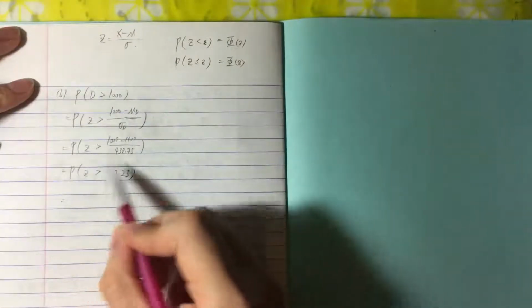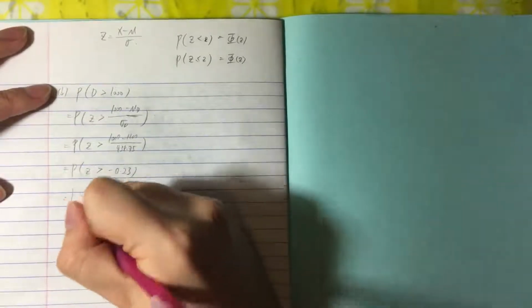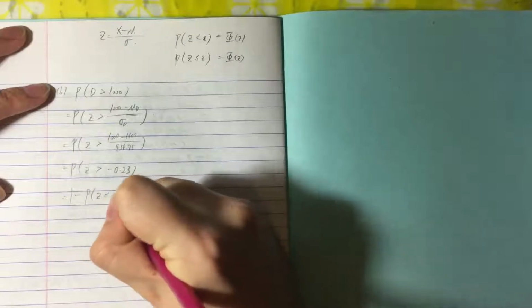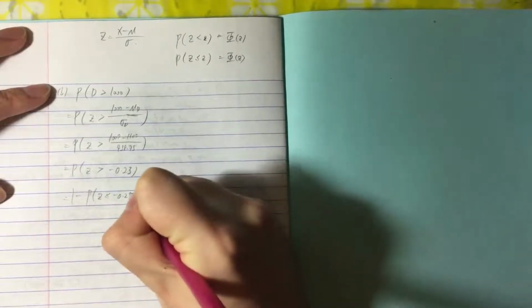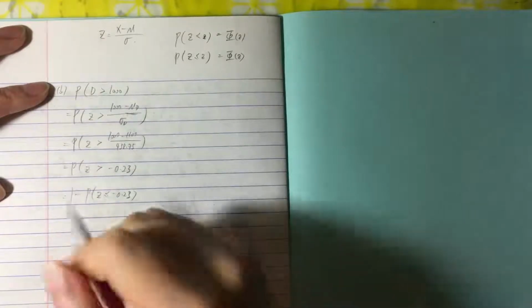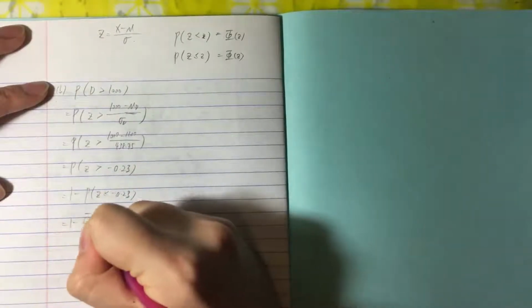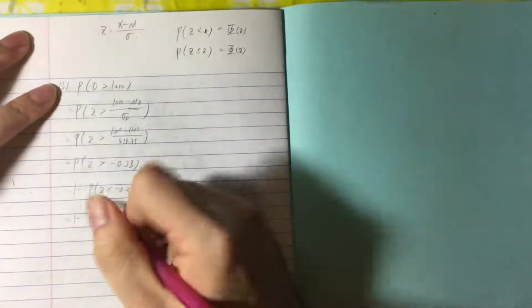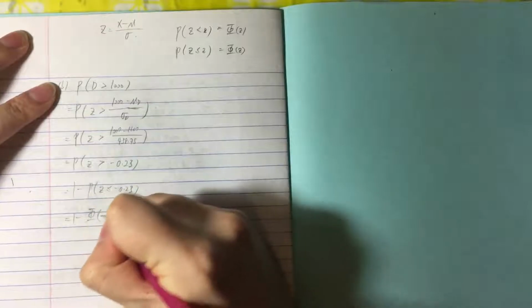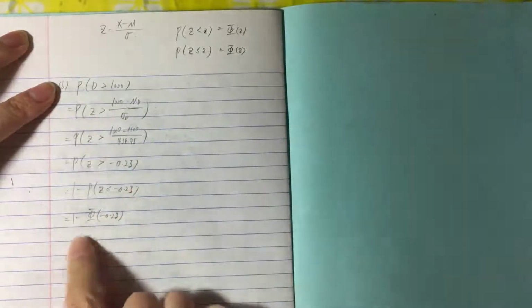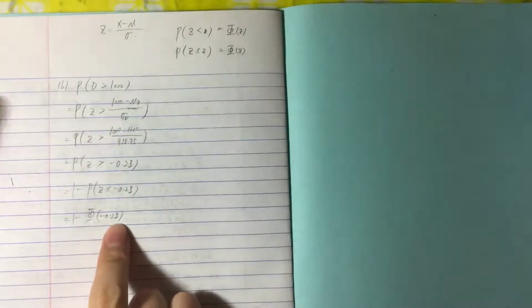Since here we have Z greater than some number, I can use the complement, write it as 1 minus probability that Z is less or equal to negative 0.23. That's phi of negative 0.23.